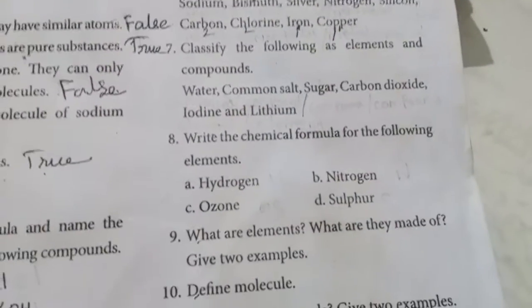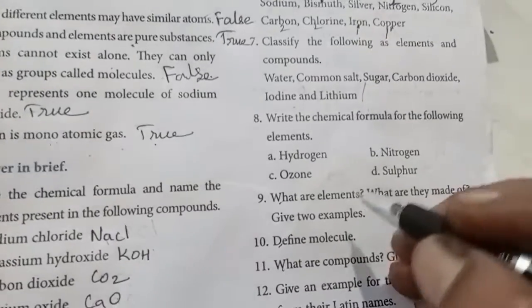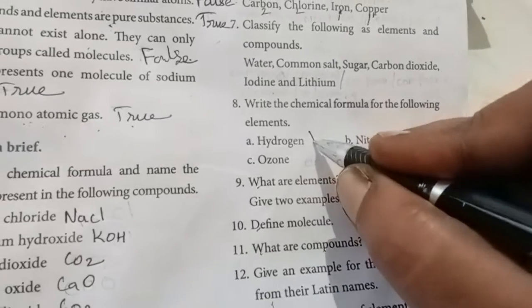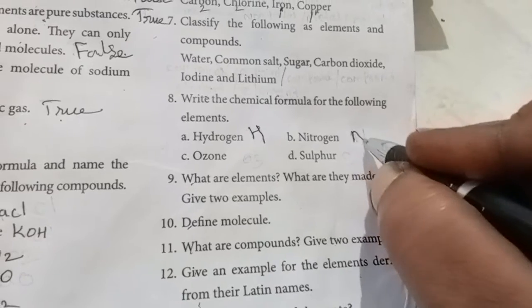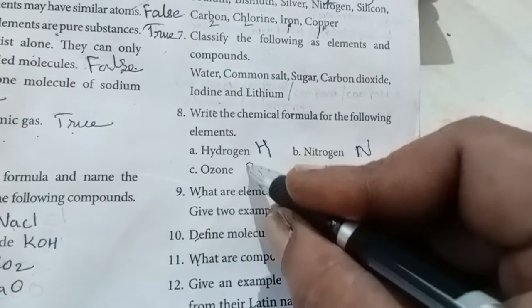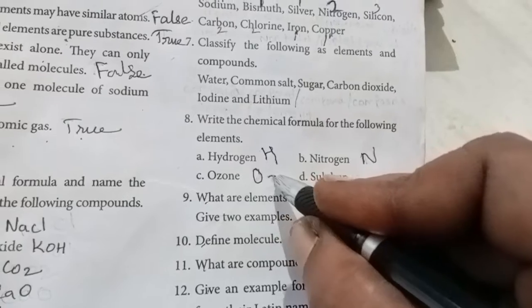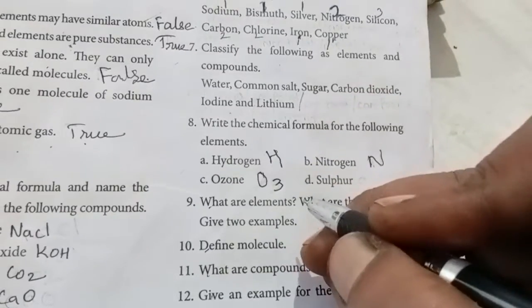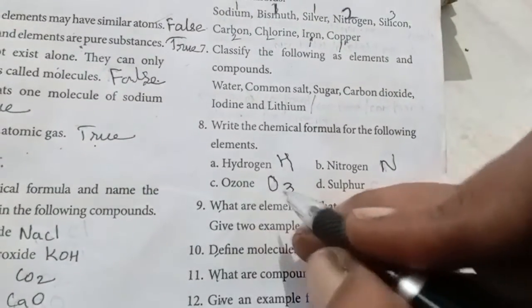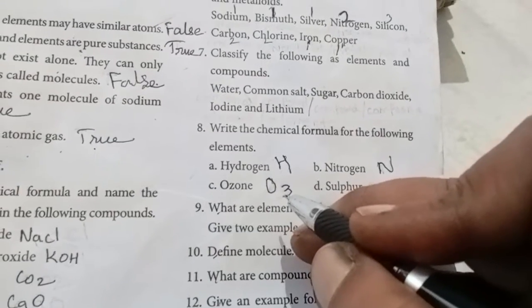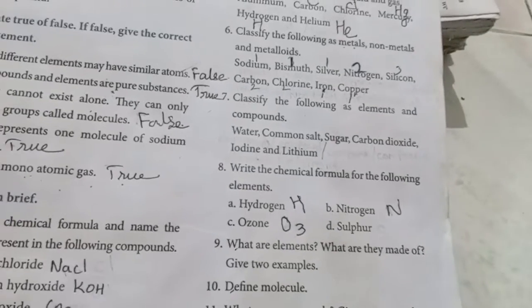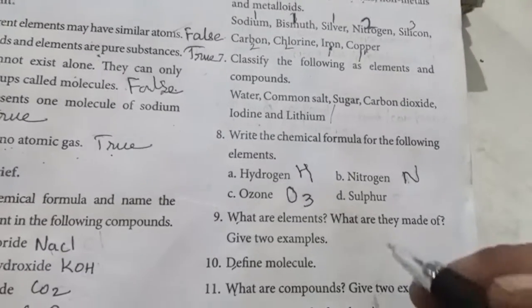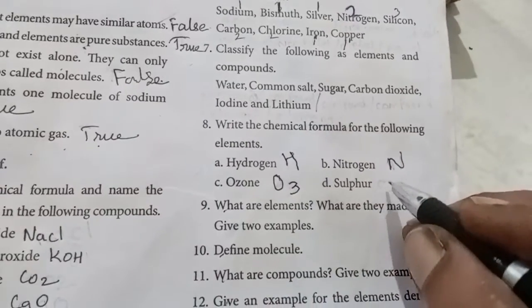Okay, and write the chemical formula for the following elements. So what are the chemical formulas for the following elements? Hydrogen, it is H2. Nitrogen, N2. Ozone. O2 stands for the oxygen molecule, whereas ozone is nothing but the combination of three oxygen atoms, found in the atmosphere, that prevents the entry of harmful ultraviolet rays from the sunlight. So this is ozone, O3. Sulfur means S.